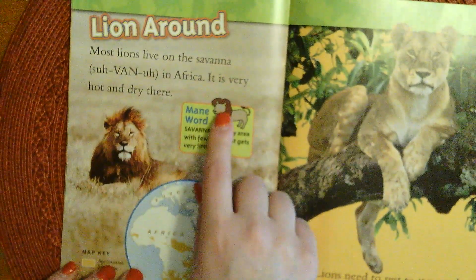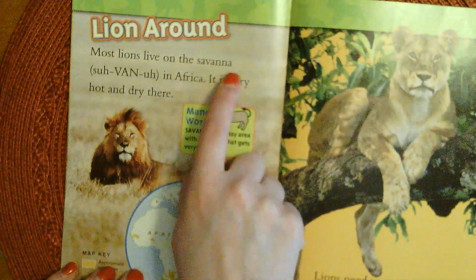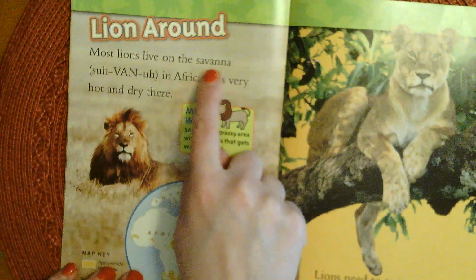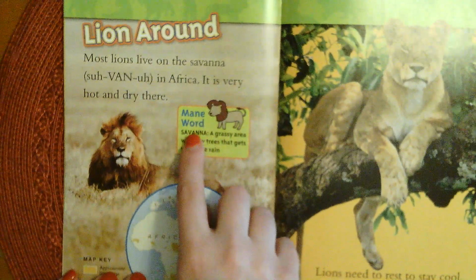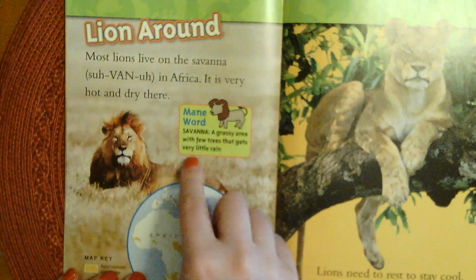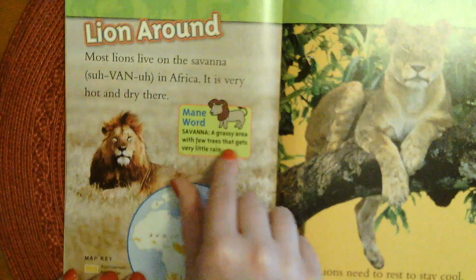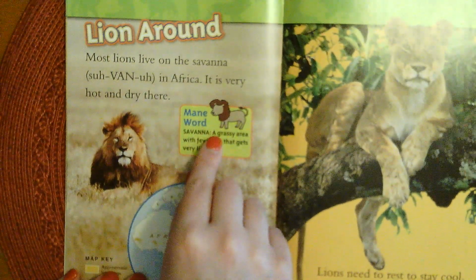So here we have another nonfiction text feature. We have a vocabulary word. Sometimes they can be bolded, and sometimes books do this where they tell you, hey, here's an important word, and here's the definition or the meaning of that word. So you might call this a vocabulary box or a fact box, where they list an important thing for you to learn.